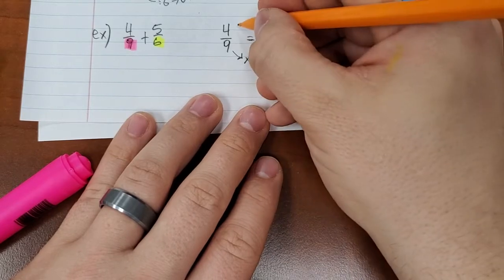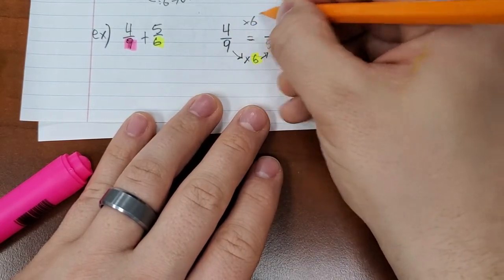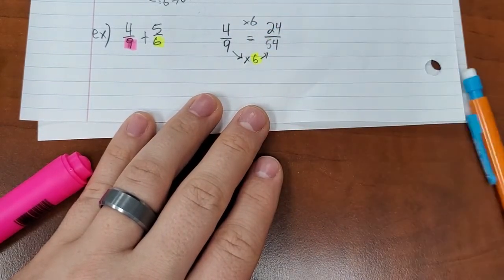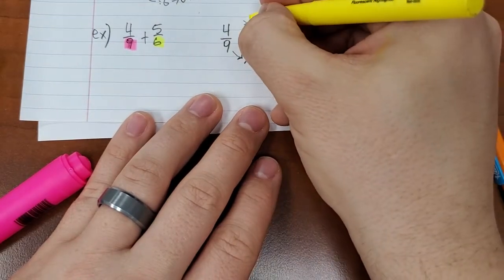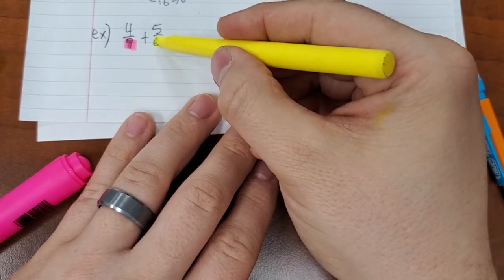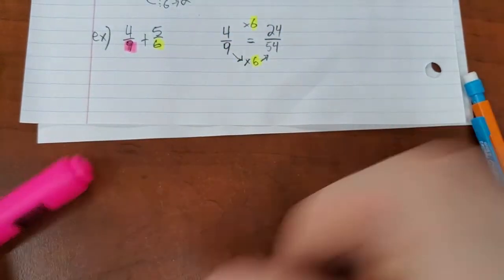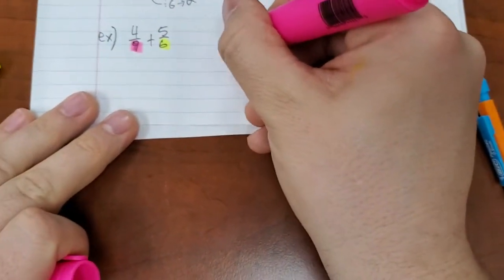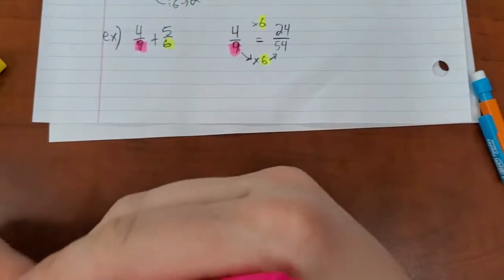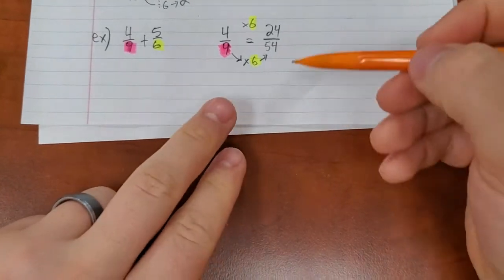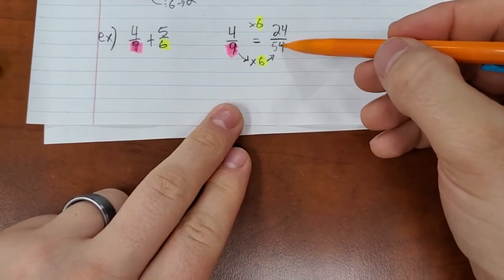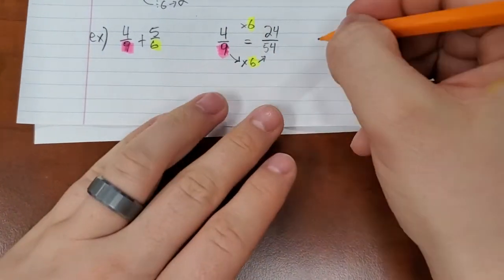And whatever we did to the bottom, we need to do to the top. 4 times 6 is 24. So this is the same number, and it comes from the fraction that is not the one that we wrote down here. Notice this is our pink denominator fraction. And we've come up with this fraction, 24/54, which is the same thing as 4/9.